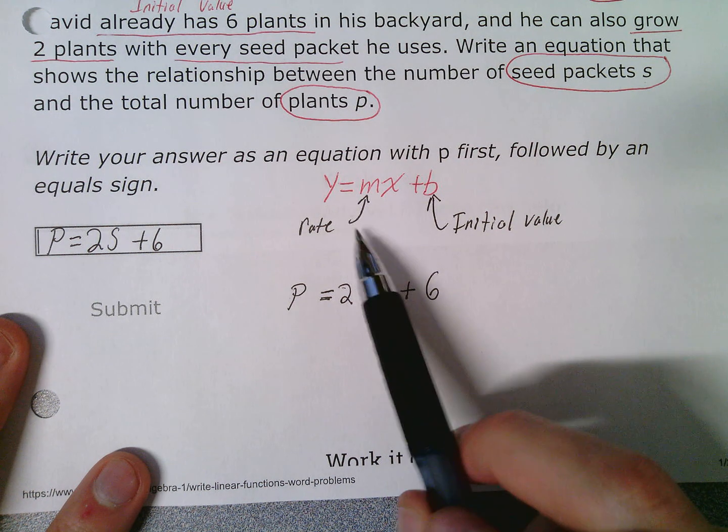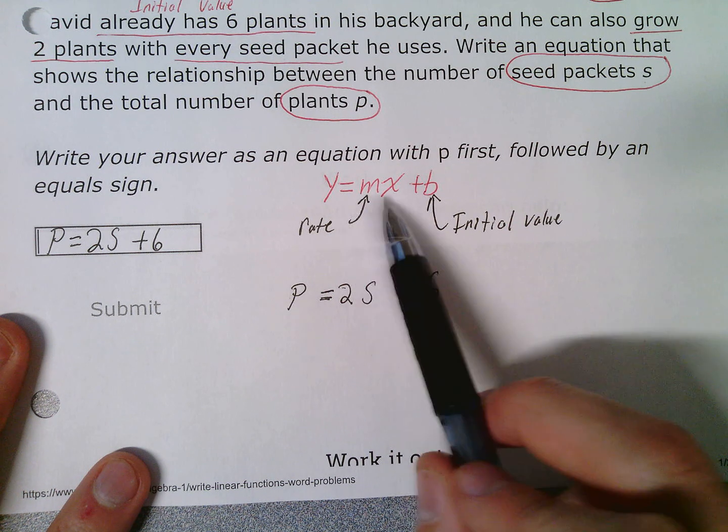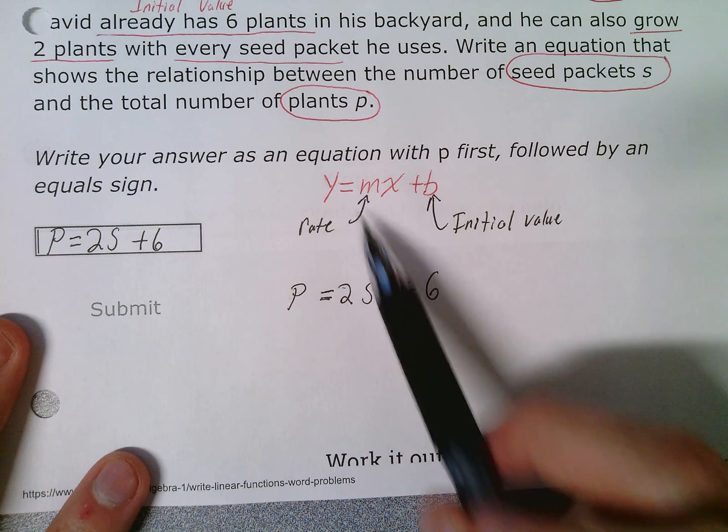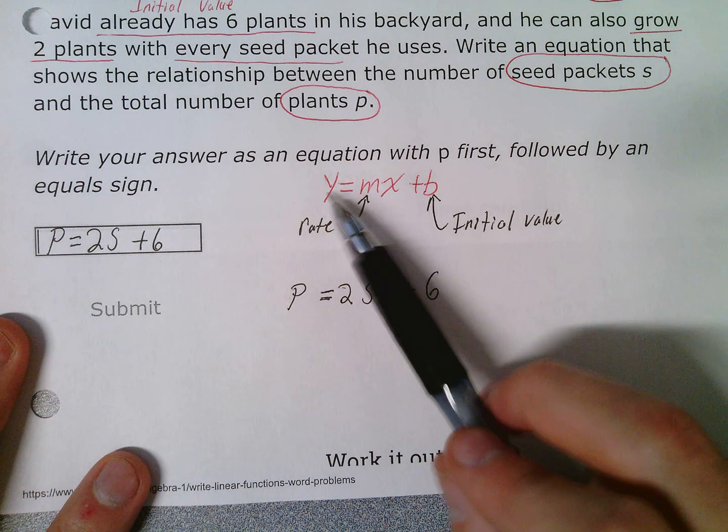And yet, in a lot of cases, we are going to just use Y and X, but it's important to understand which each one represents.